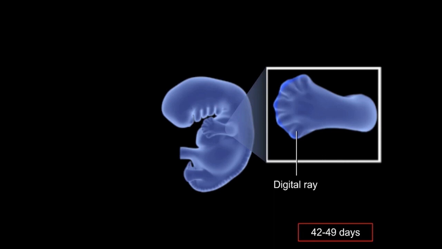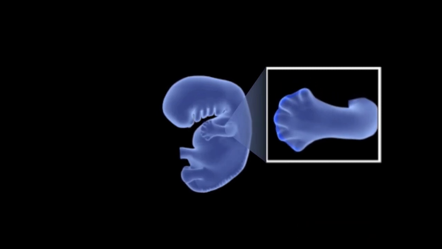The apical ectodermal ridge induces bone formation in the digital rays. Apoptosis, programmed cell death, occurs in the mesenchyme between the digits. Observe the notches between the digital rays and the formation of fingers and toes.